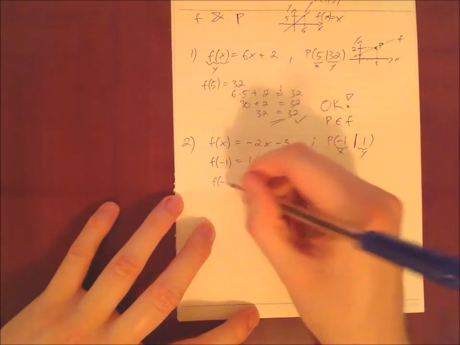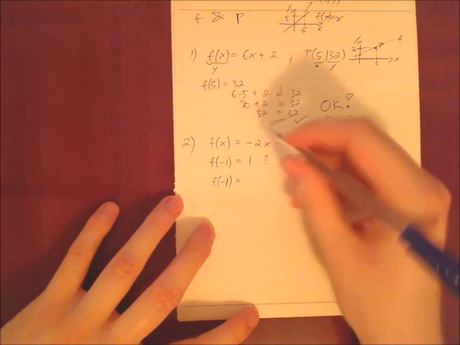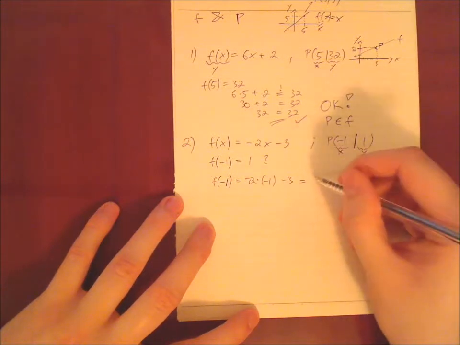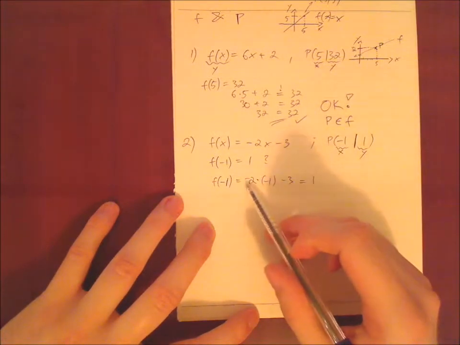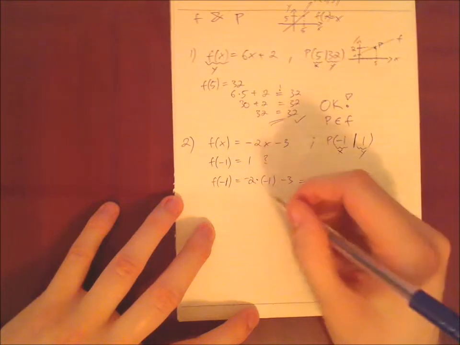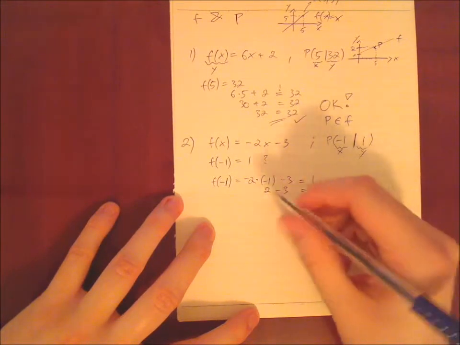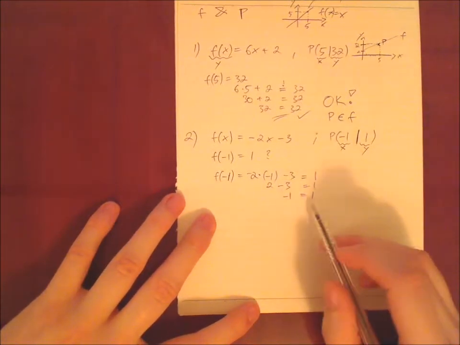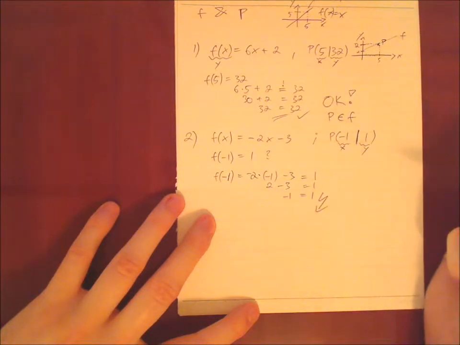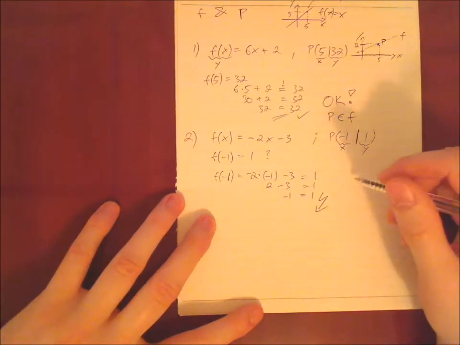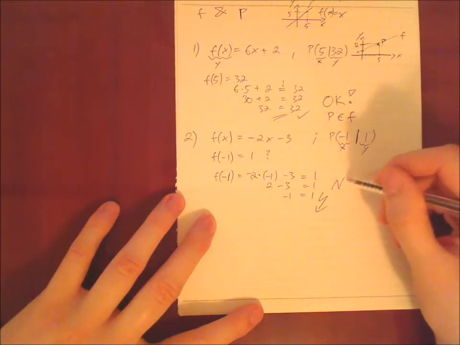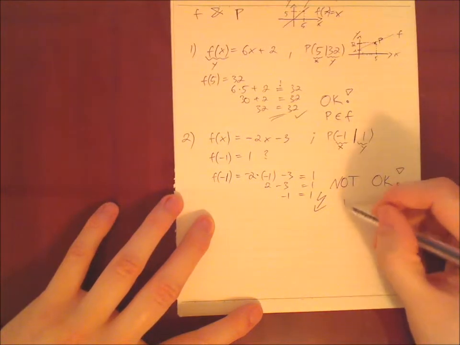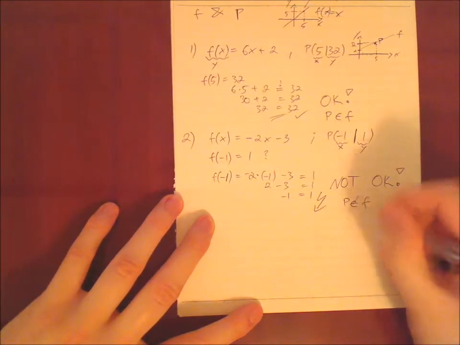So we say f of -1 is -2 times -1 minus 3. It should be 1. So you can just calculate it. -2 times -1 is 2. 2 minus 3 is -1. Oh my goodness, this does not work. -1 is not 1. So it does not work. So p is not an element of f.